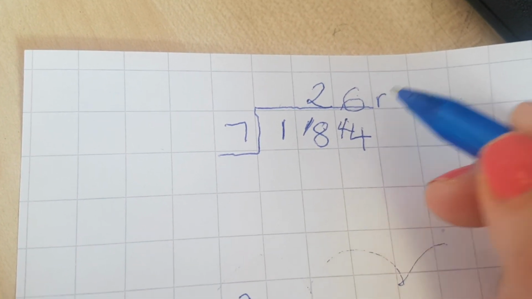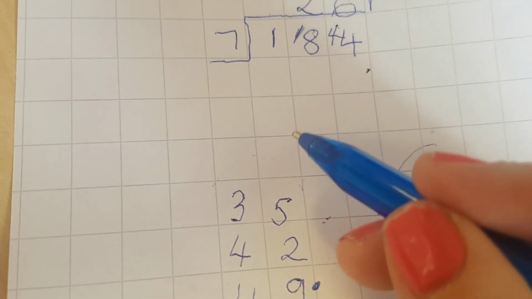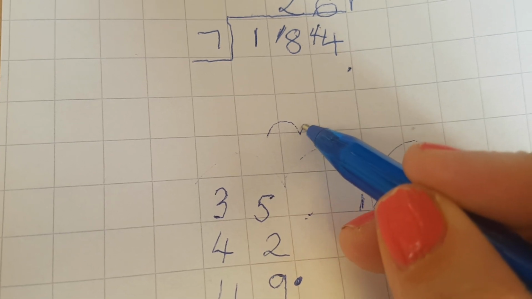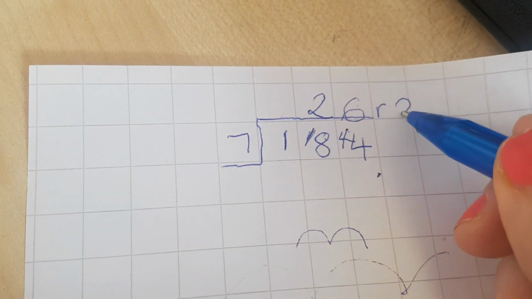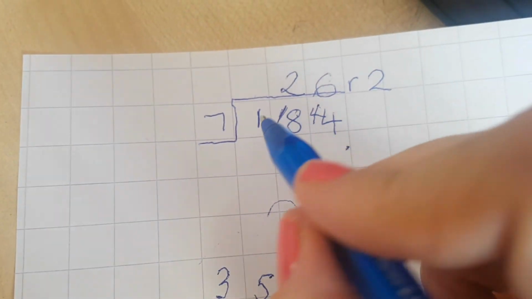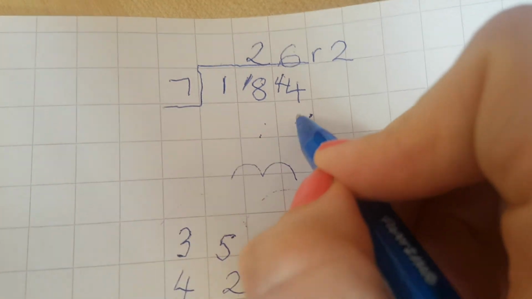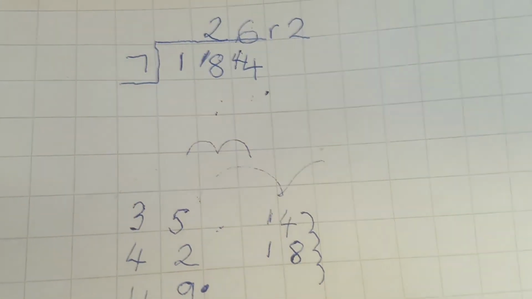But there's a remainder because we did not have the 42, we had 44. How many jumps between 42 and 44? 43, 44. That's 2 jumps. So I now know that's a remainder 2. That's just one way of solving that. You may be able to explain to us a different method, and we would love you to share that with us.